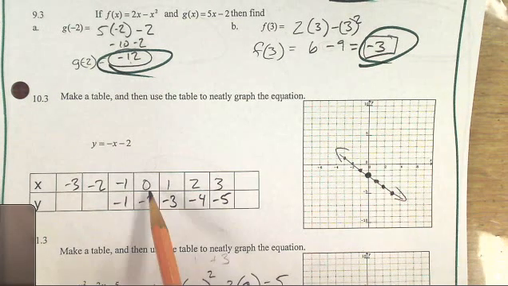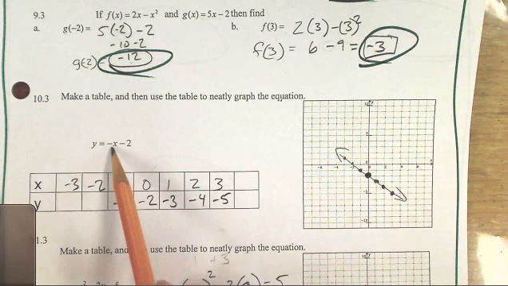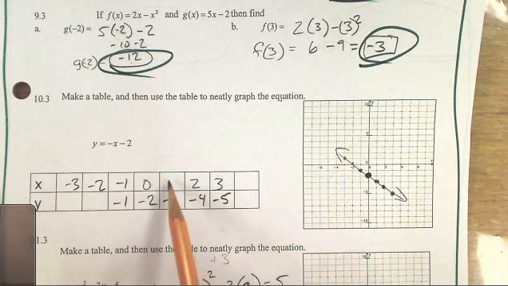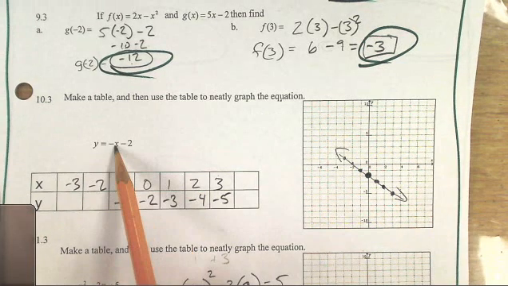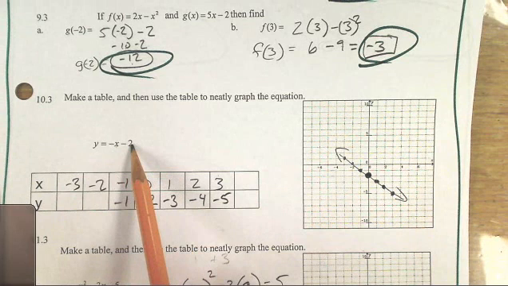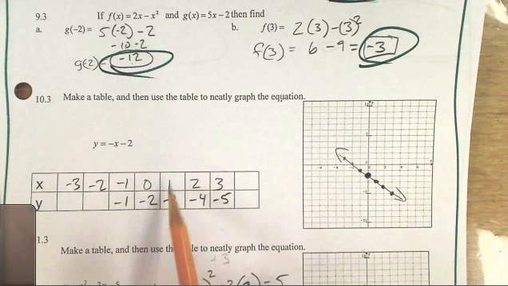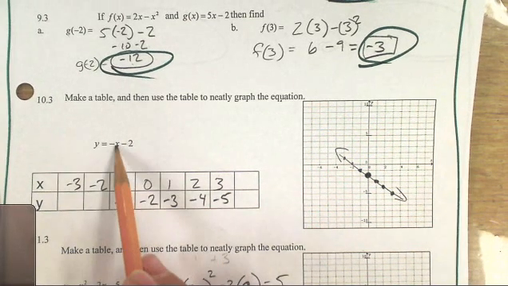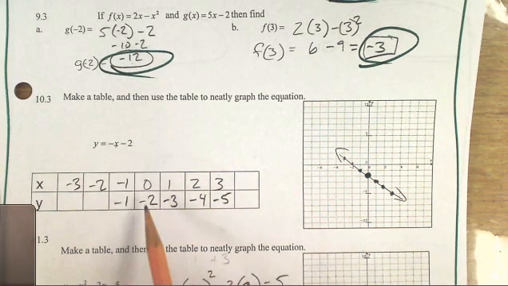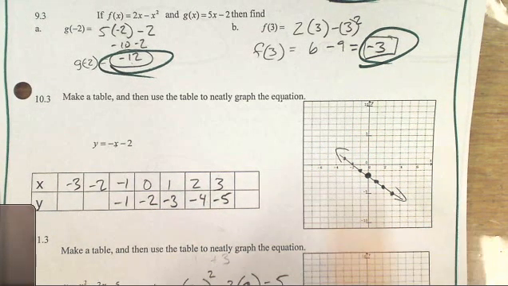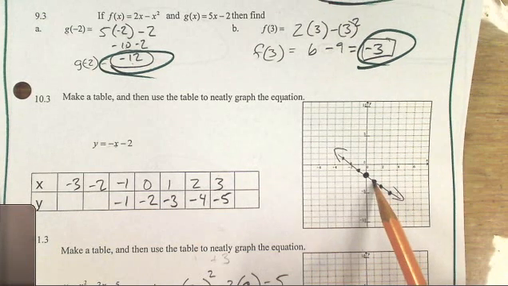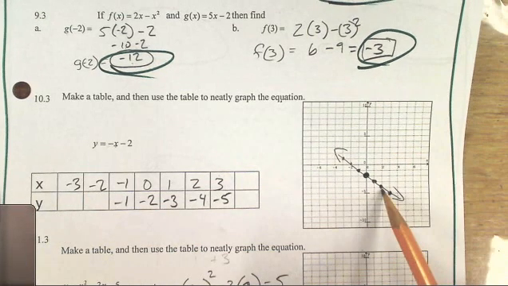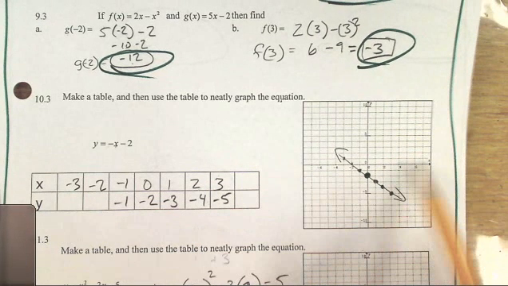Just plug in the point. 0. 0 minus 2 is -2. 1. Plug in the 1. -1 minus 2 is -3. 2. 2 into here for the x makes it -2. -2 minus 2 is -4. And then you just plot the points. 1, -3, dot. 2, -4. Remember, this is the x's, and the y's.